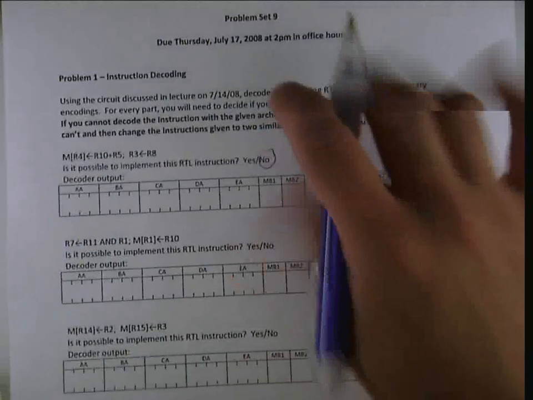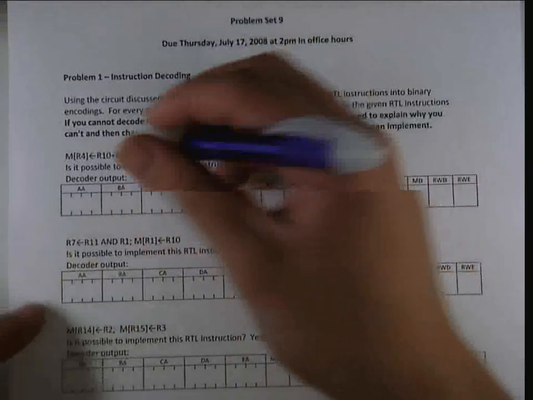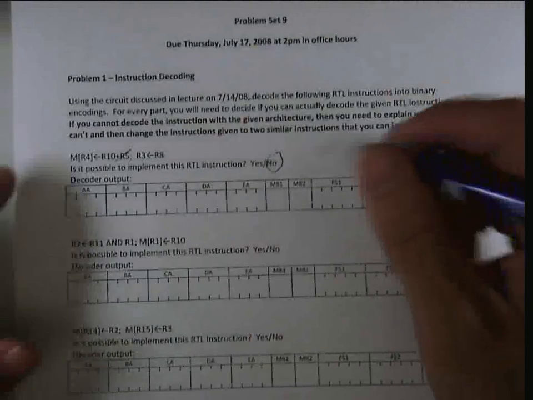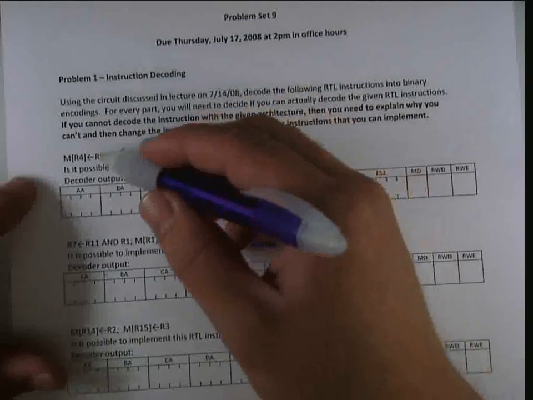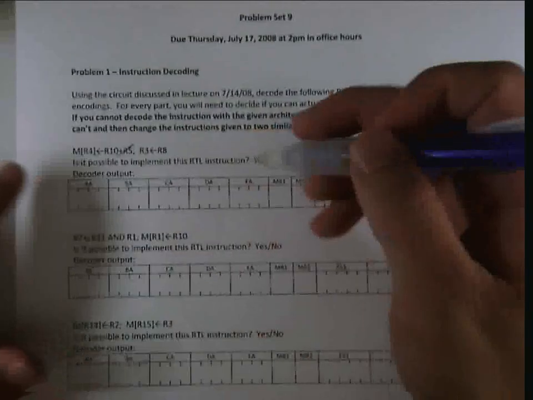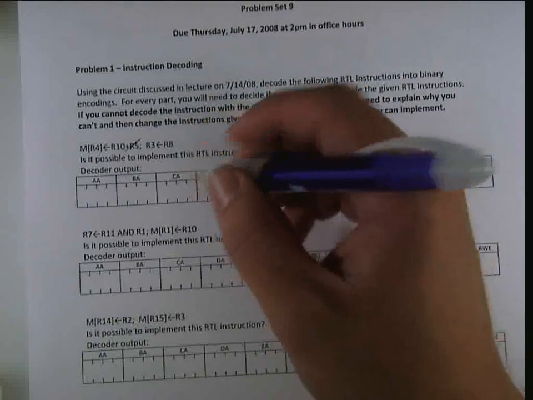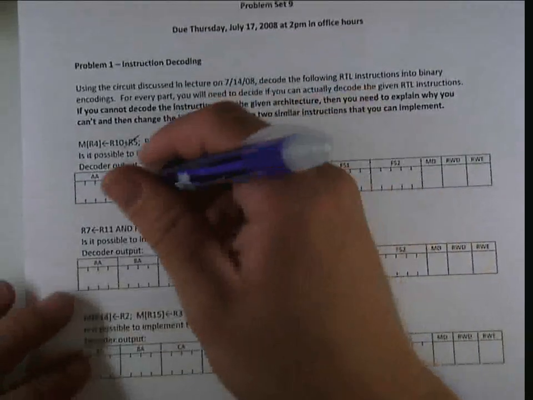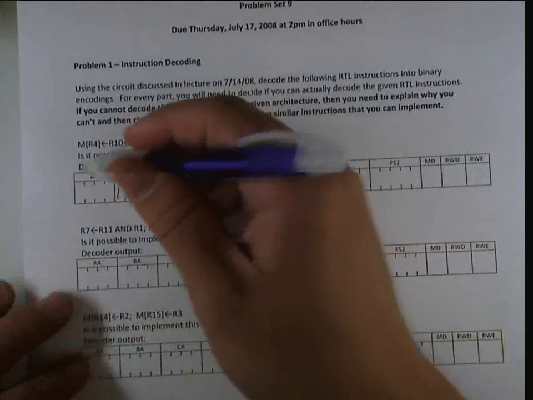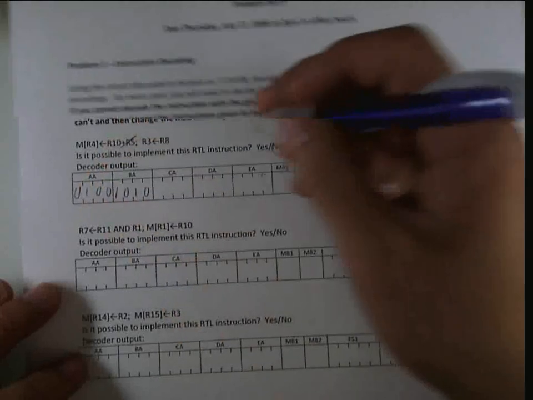So immediately we can say we cannot implement this RTL instruction. So I have an option. I can either not do a memory write, or I can not do the function. I'm going to choose to not do the function. And so I'm going to implement R10 into M of R4, and R8 into R3. So R10 is my data, so it's going to be B, so 10 is 1010. R4 is my address, so that will be 0100.